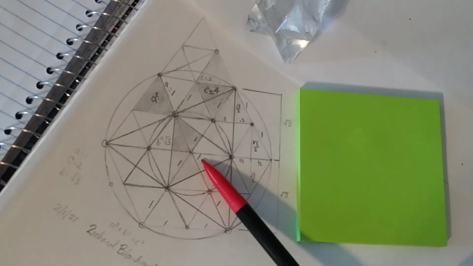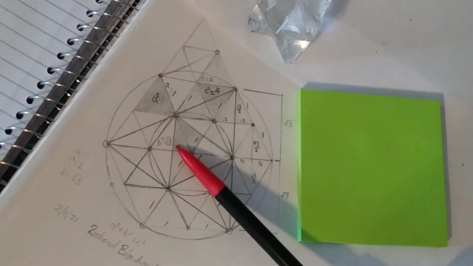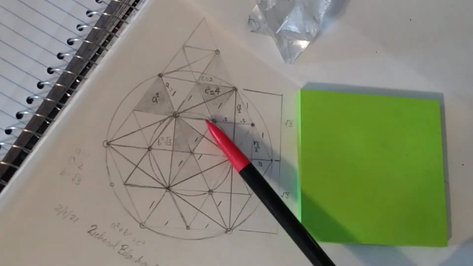So 1, 2, 3. So if 1 plus 3 equals 4, you have a squared plus b squared equals c squared. And it's beautiful.